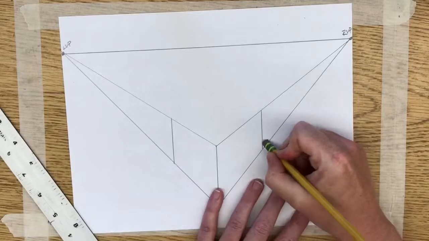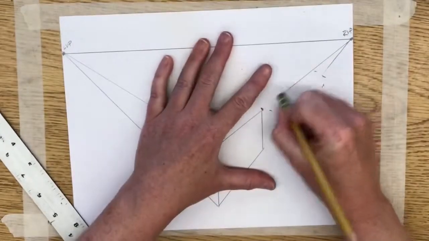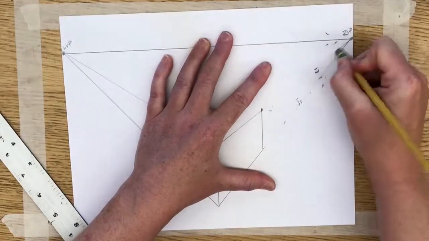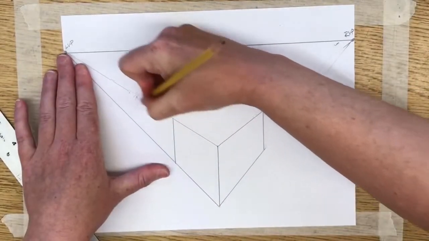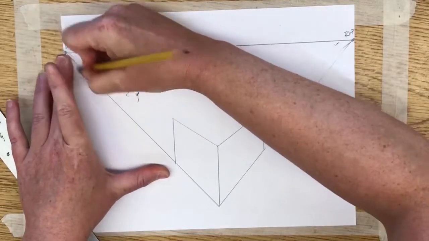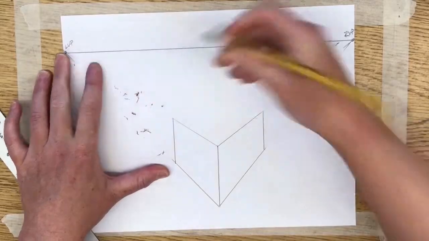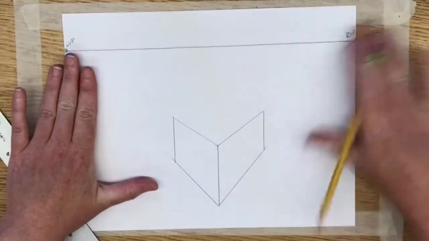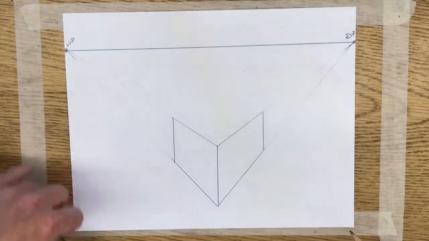And we've got some erasing to do. We're just going to erase the extra orthogonals because they're going to get confusing in just a second. So we're going to get rid of them now. All right, so you have this weird shape that kind of looks like an open book, but we're going to turn it into a building.